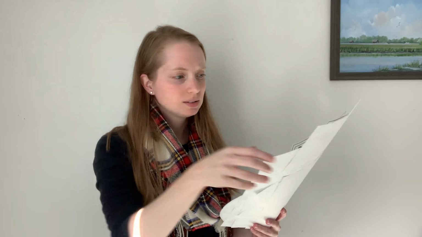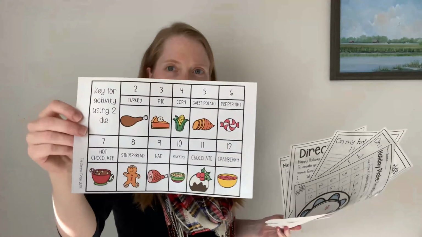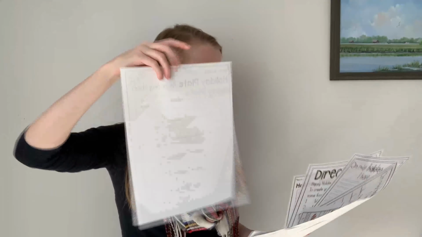They're gonna have some dice, and what they're gonna do is they're gonna roll the dice, and they're going to use this key to see what item they are going to draw onto their plate. And they can do that up to 10, 15, 20 times, however many times you want them to play the game. And they're gonna have a recording sheet, so they have where they're gonna write down their dice numbers and their addition sentences, and then their total. And they also have a little bit of workspace there.